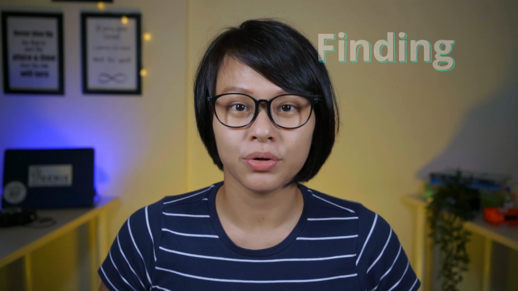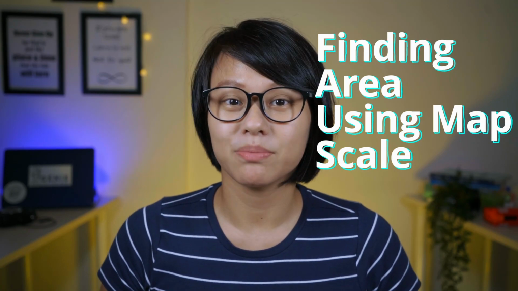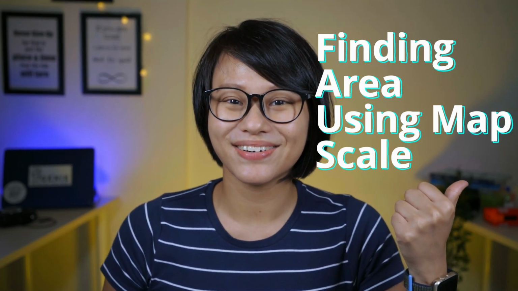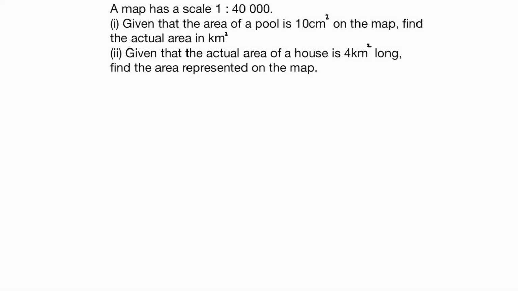Today we'll be going through how to find area using map scale. So let's go! Generally, students are confused over ratio. Alright, so we'll go through an example involving area. If you see 1:40,000, what does it mean? 1 cm on the map represents 40,000 cm on the actual.